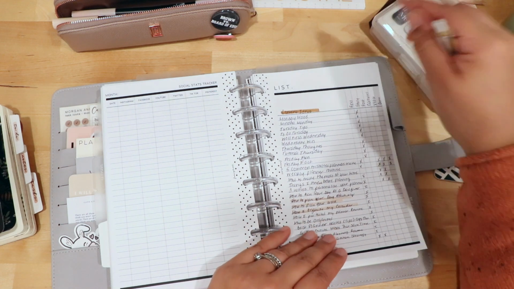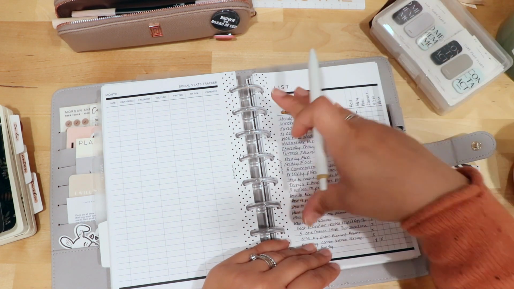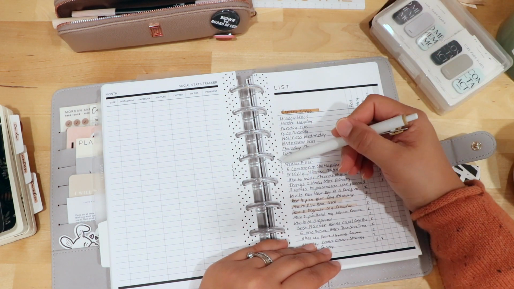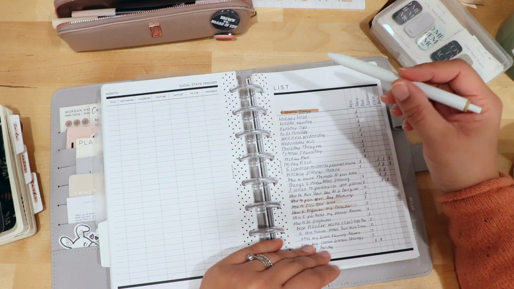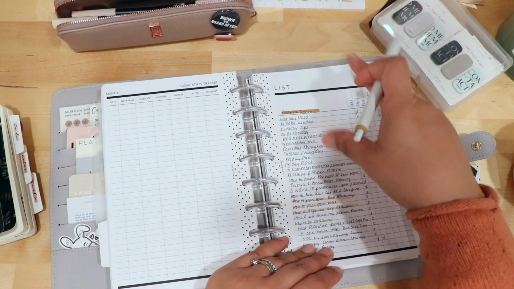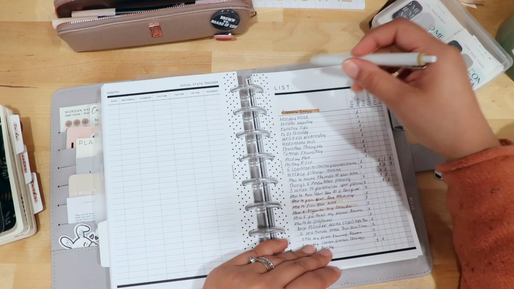You can also use a list, which we've seen again. I used it for makeup, but you can also use a list to track content ideas. So this is all in social media planning, right? How you plan for social media.